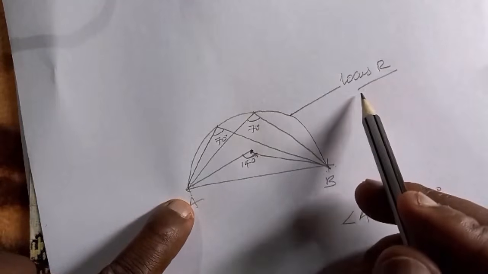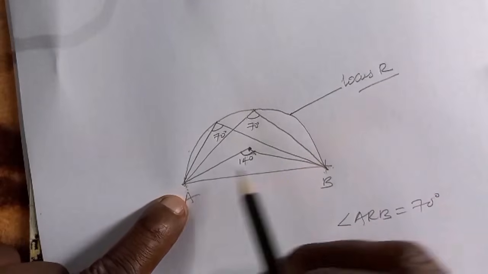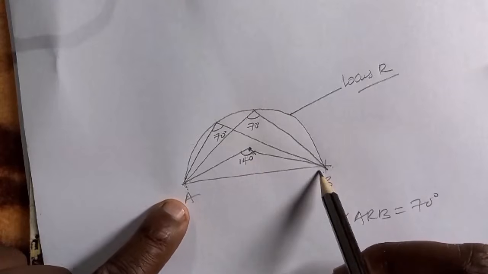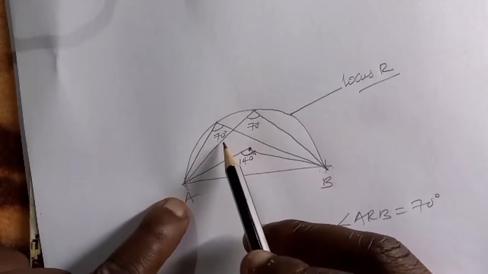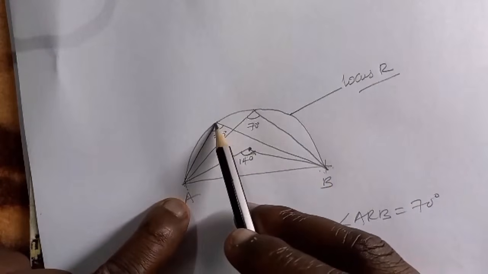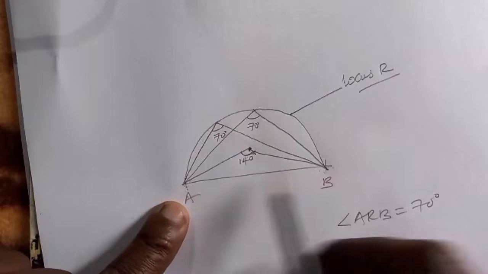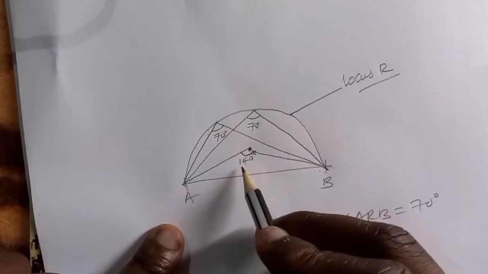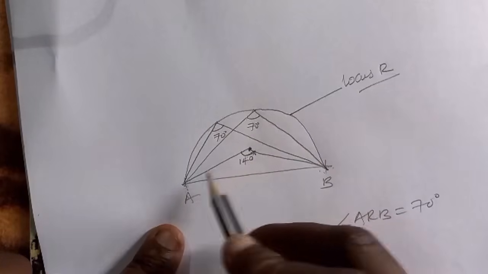It is called the constant angle locus. The angle subtended at the center by chord AB will be twice the angle subtended at the circumference by the same chord. So this is the property. We need to have 140 at the center.